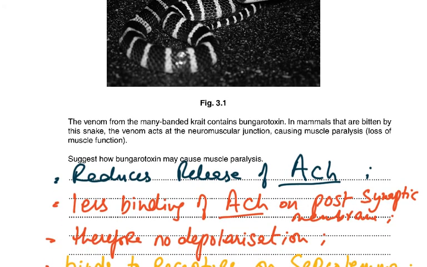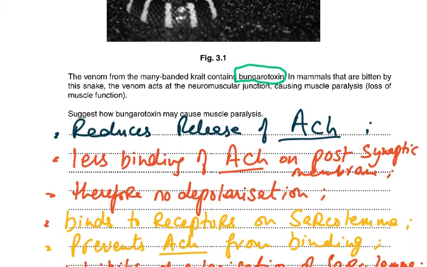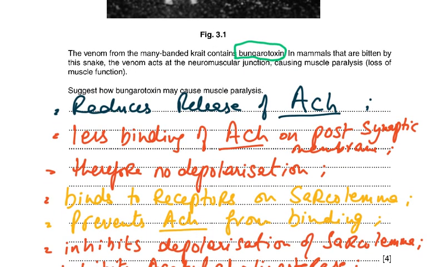Now, whatever these words are, even if you can't read them and it daunts you, just don't read them, just say toxin. In many animals that are bitten by the snake, the venom acts at the neuromuscular junction, causing muscle paralysis, loss of muscle function. State how bungarotoxin may cause muscle paralysis. A very vague question, but makes sense because they talked of the neuromuscular junction.